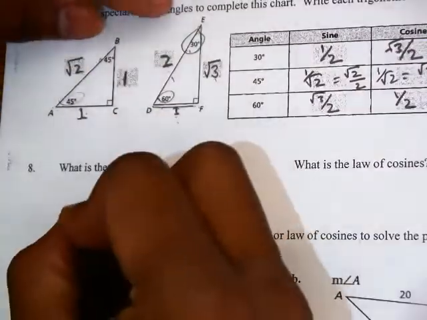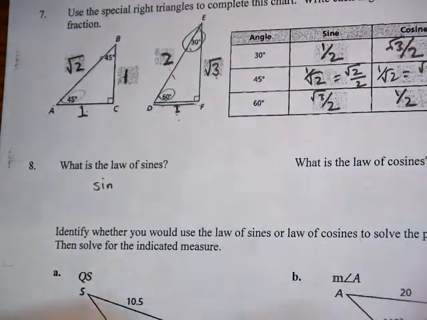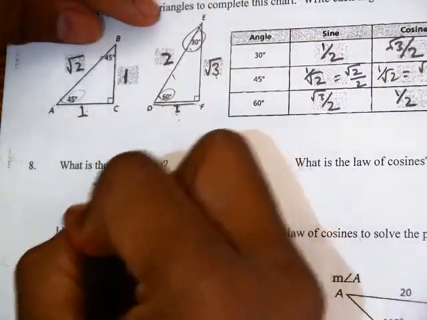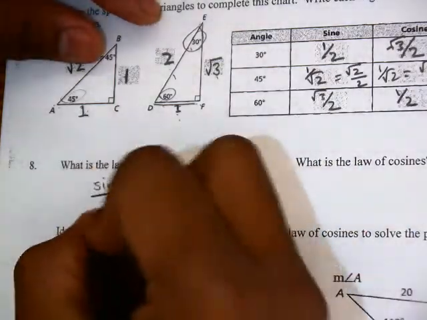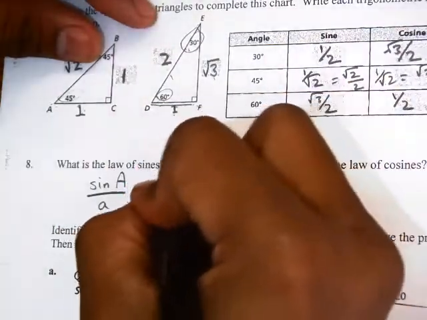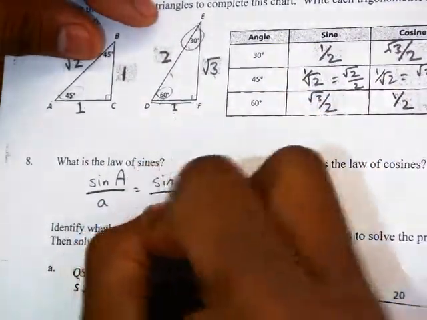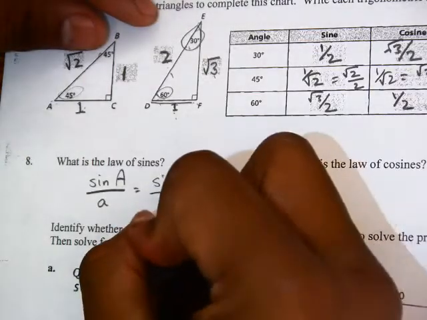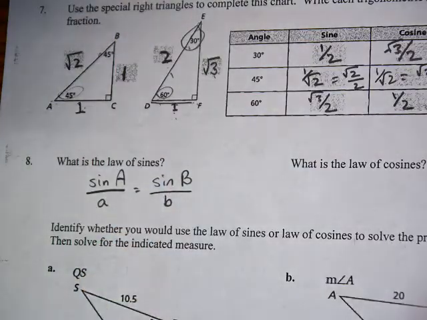What is the law of sines? Well, the law of sines says if you don't have a right triangle, you can take the sine of an angle A over the side across from that angle, and it should equal the sine of a different angle B over the side across from that lowercase angle, or that angle B.